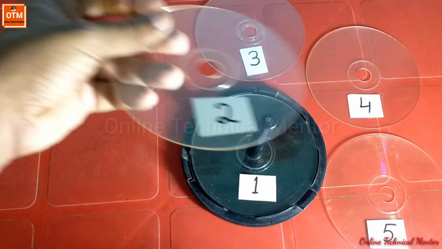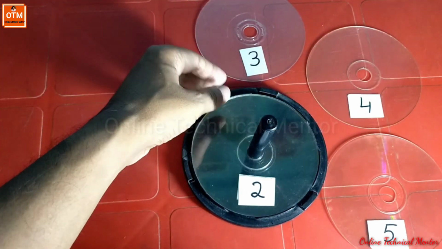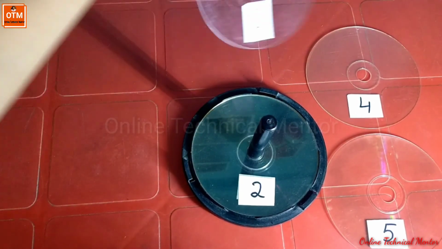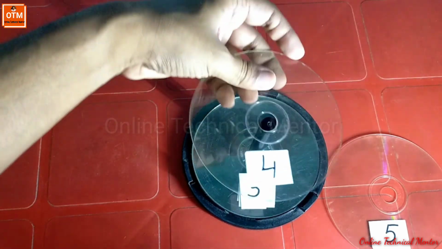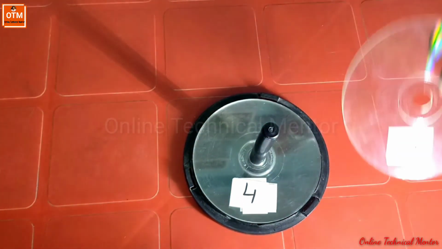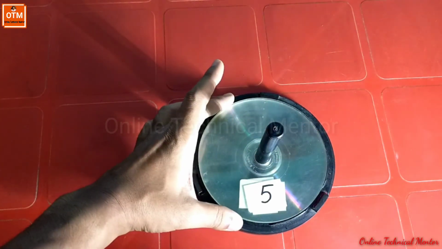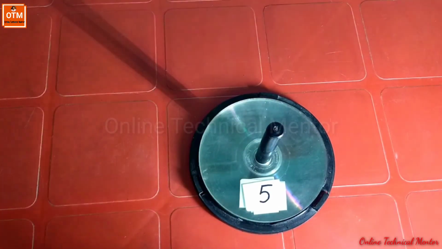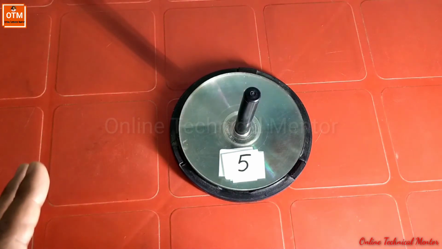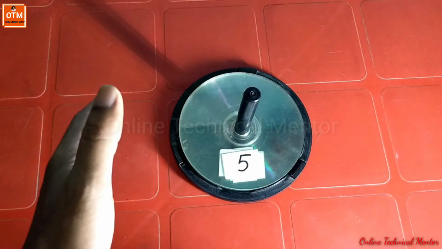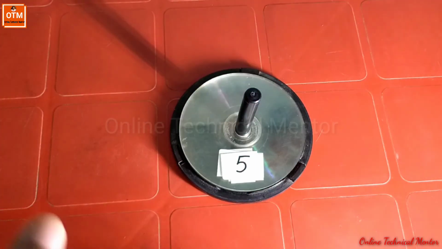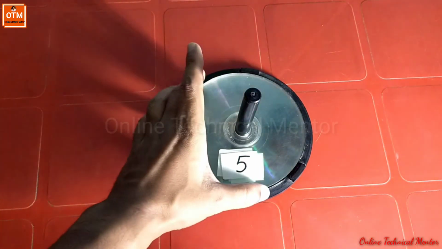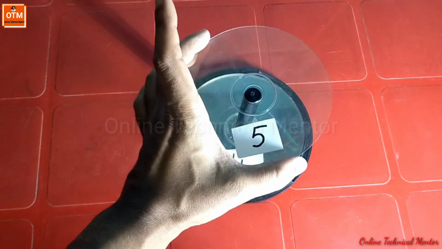Next, let's insert disk 2. Then disk 3, then disk 4, then disk 5. At present, disk 5 is the top element in the stack. In this situation, we cannot access any other disk until we take out the topmost disk, that is disk 5. So during deleting an item from a stack, we need to pull out the topmost disk first.